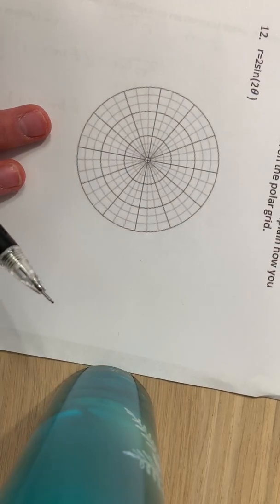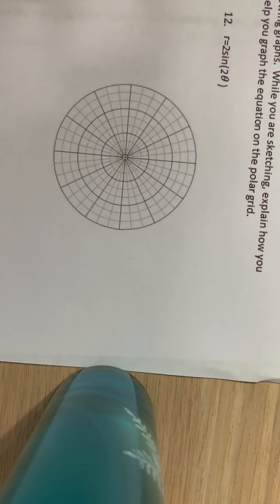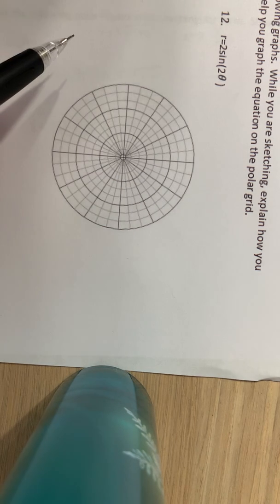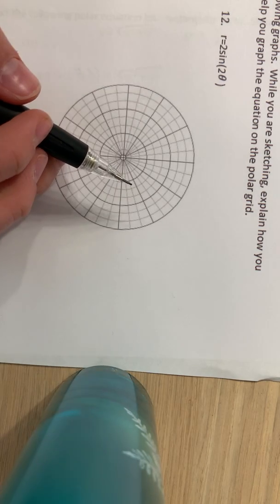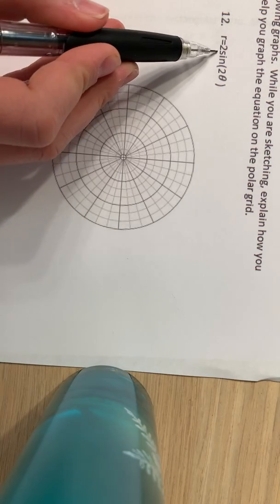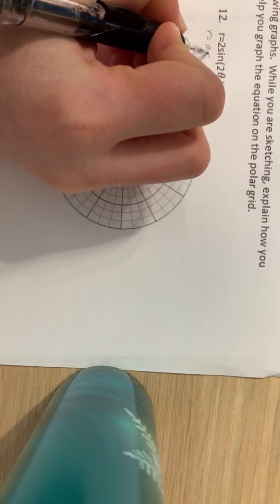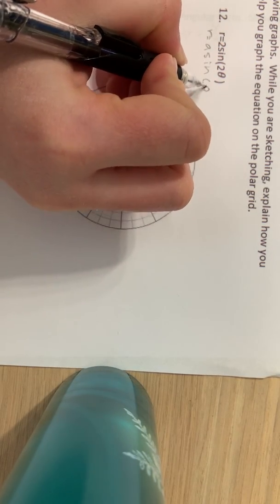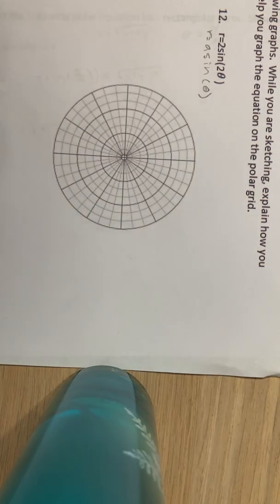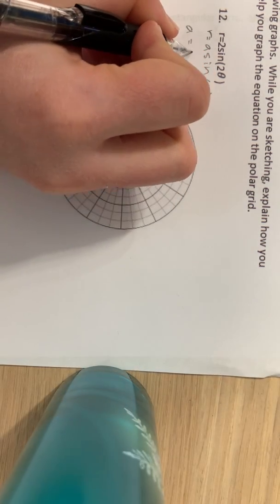So if we look at our equations on our families of polar graphs, we see that r equals a sine theta. So that would be our r equals a sine theta. And our a equals 2.